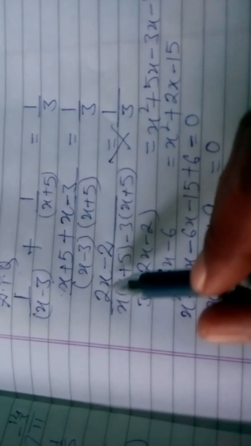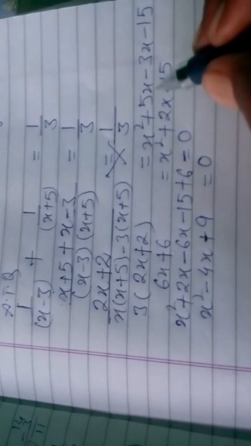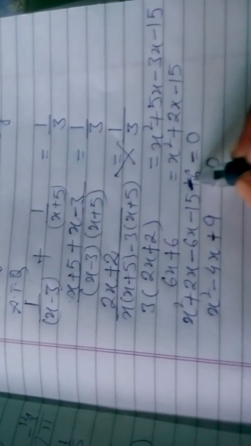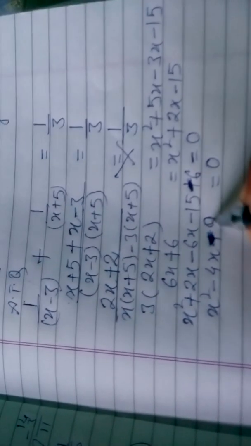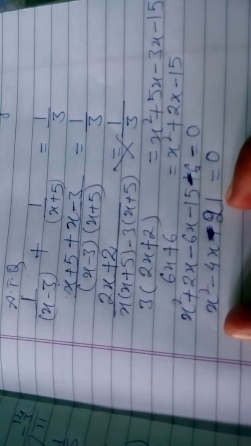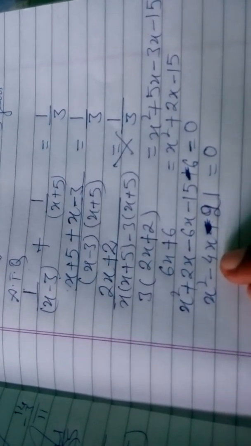Okay, here it is 5 minus 3, so here it will be plus 2, not minus 2. It will be plus 2. And so here it will be minus 4x, and minus 15 and minus 6, that will be minus 21. Now you have to find the numbers which when multiplied give minus 21, and when added or subtracted give minus 4.